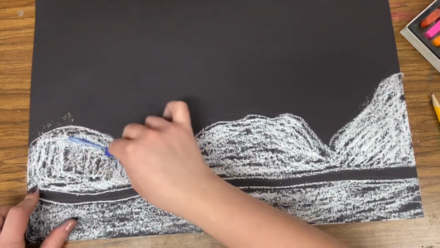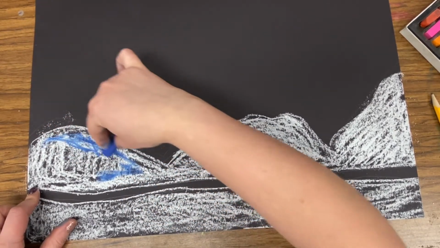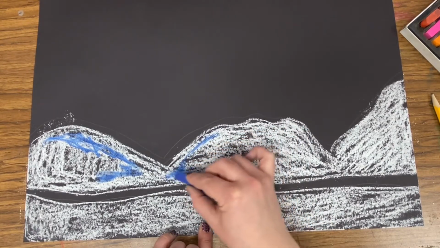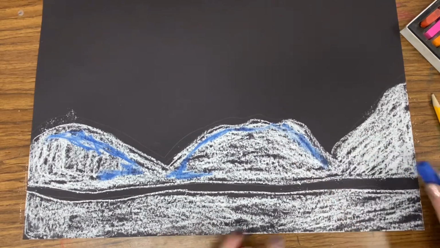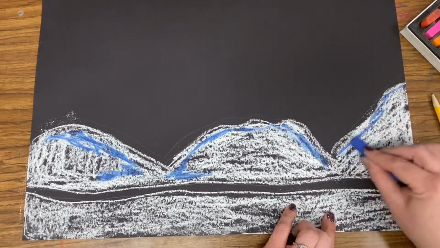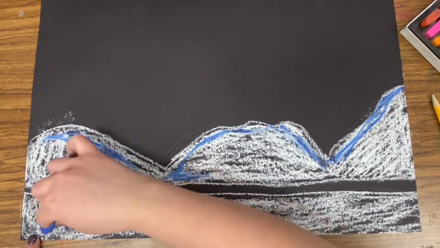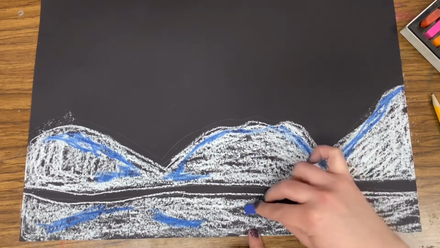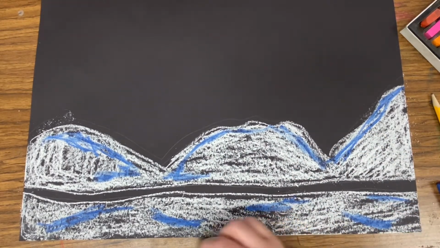So I'm going to start by blending my blue, or just adding a little bit of blue here and there in my mountains and my snow. I'm just putting in a little bit. Right now I'm outlining part of my mountains with it. But really, I'm just trying to give my snow a little bit of depth by adding some colors to make it look a little more interesting.